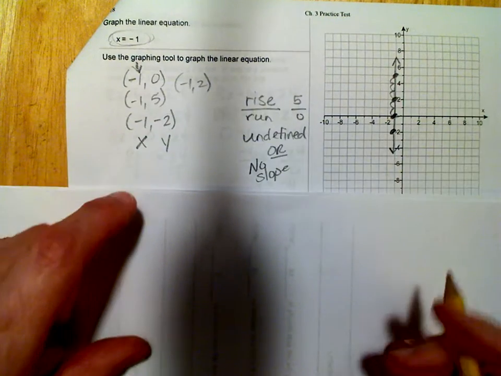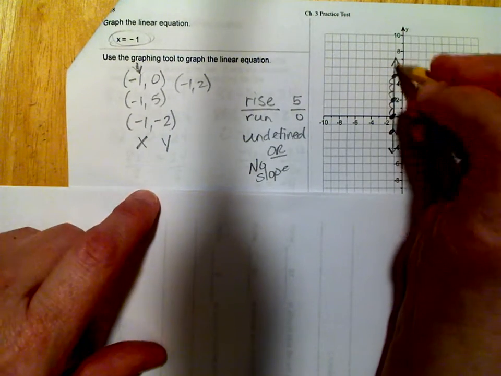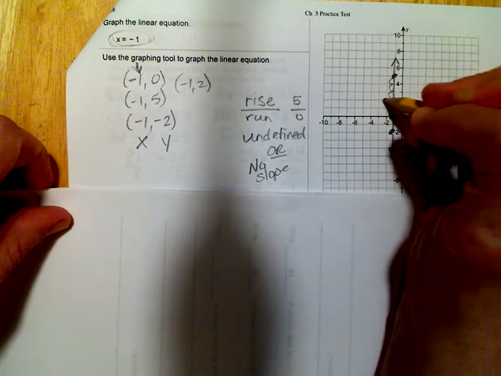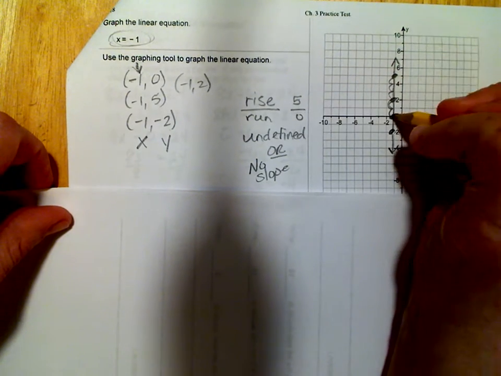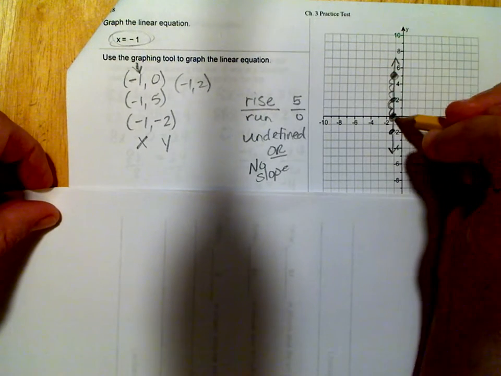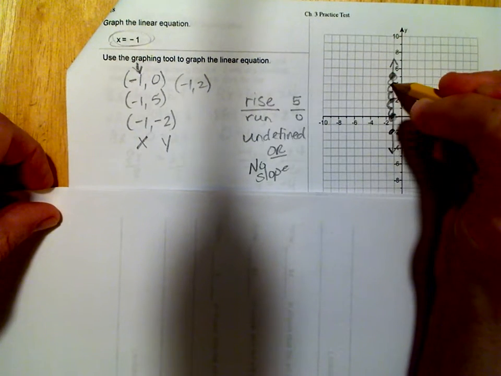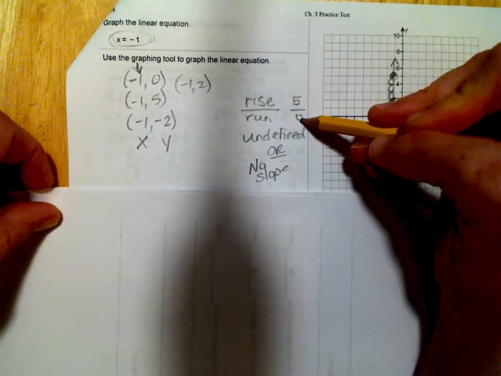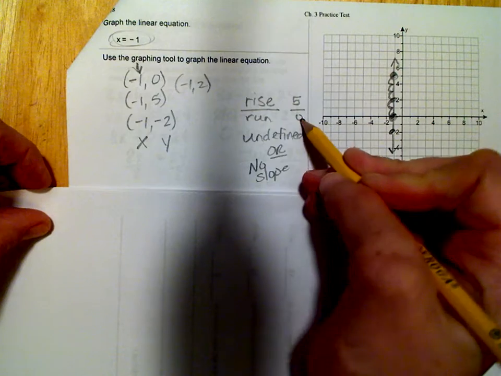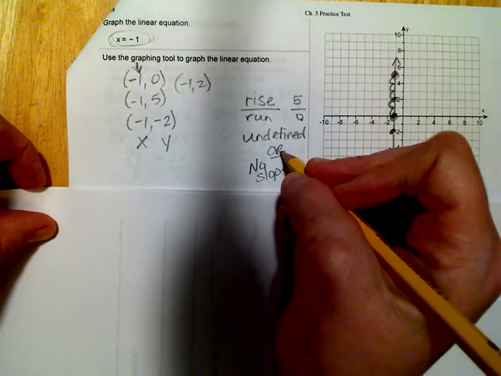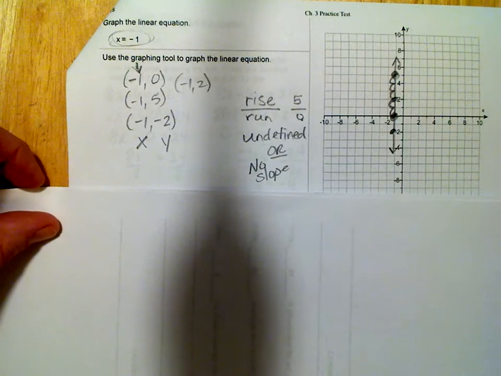Okay, and so if you look at any of those points and you try to find the slope between them, you see that you can only rise from point to point. There is no run. So it might look something like this. If you were to go maybe from this point to this one up here, you would rise up 1, 2, 3, 4, 5, and there is no run. So the rise is 5, the run is 0. This is what we talked about in the previous problem. This is an undefined slope, or sometimes we call this no slope.